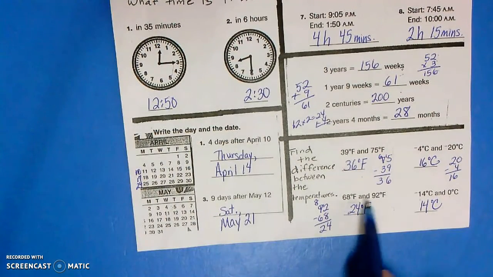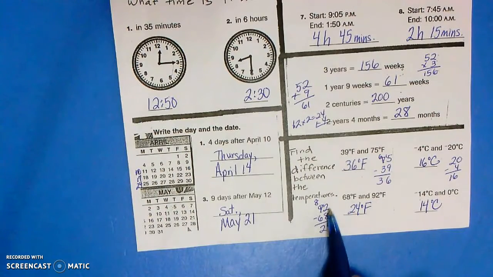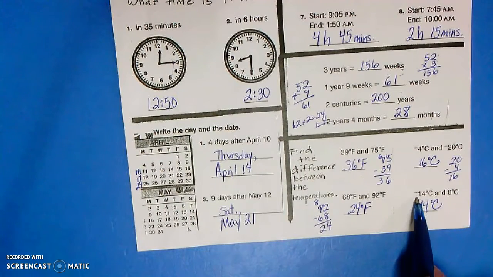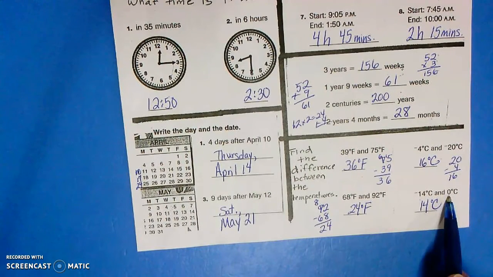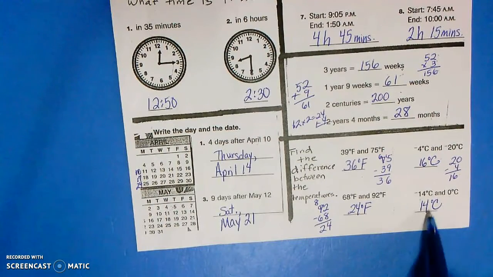Next one, I see 2 positive numbers, so I'm going to do a subtraction problem, and the answer is 24 degrees Fahrenheit. Now here I see a negative number and a regular number, positive. That is the one and only case in which you will need to add. 14 plus 0 is 14 degrees Celsius.